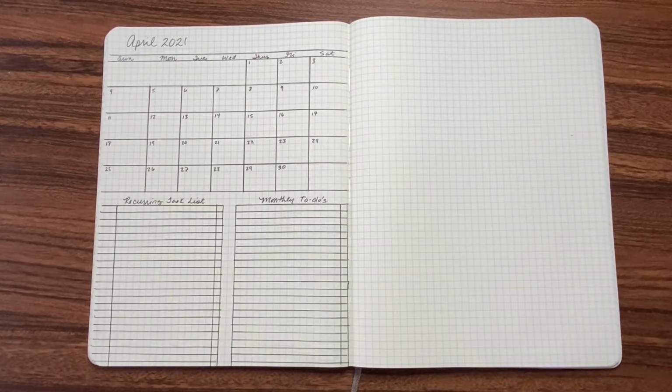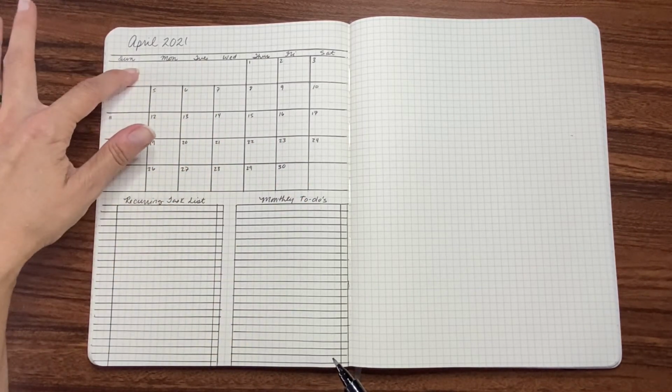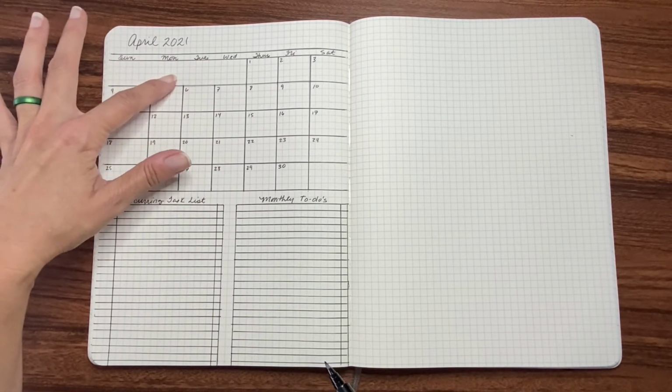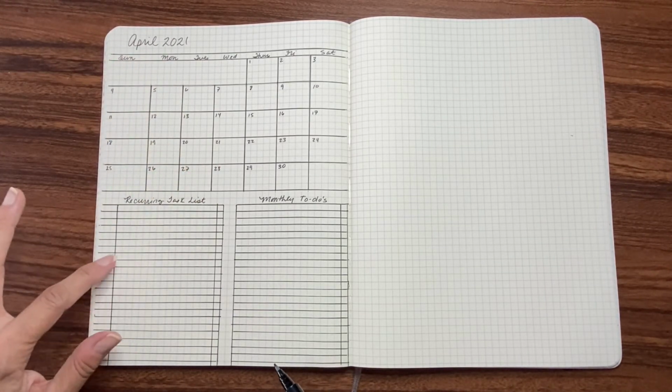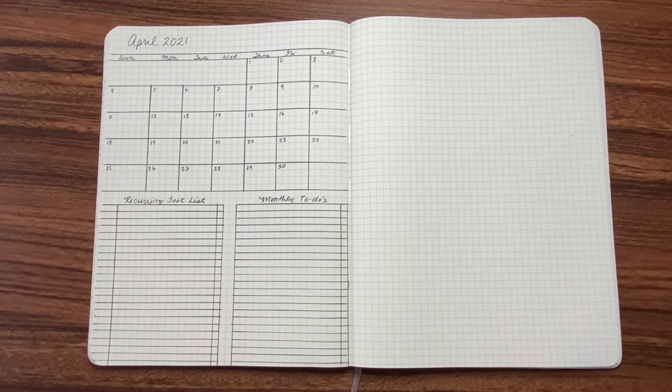Okay, so let me walk you through a little bit what my thought process is here. Obviously we have the view of the month. There's space here for decor, color splashes, or even just notes. Then there is also the reoccurring task list. If it's really a reoccurring task list, you're going to have the same tasks every single month.